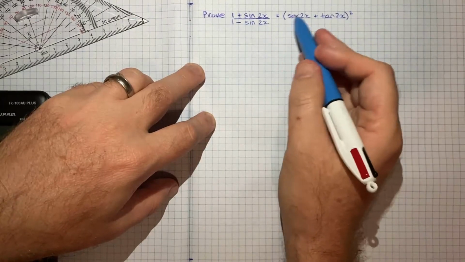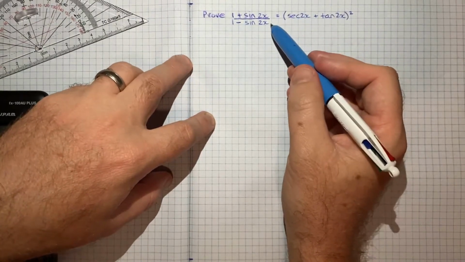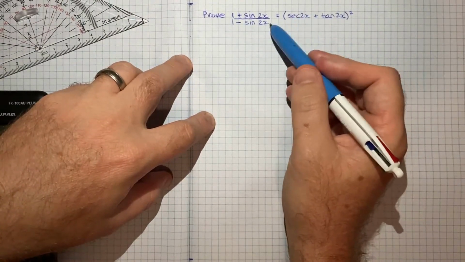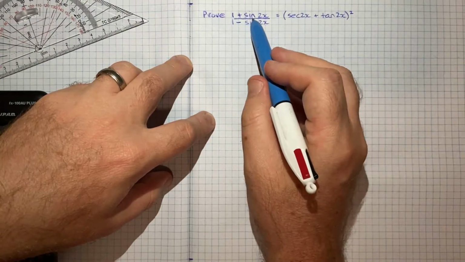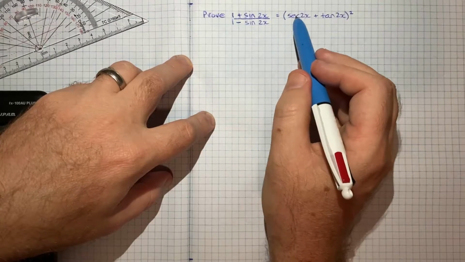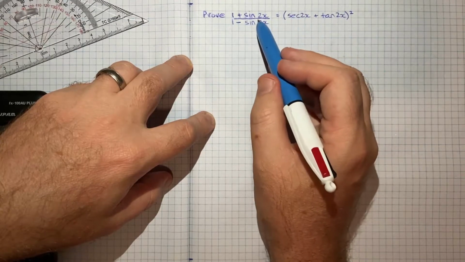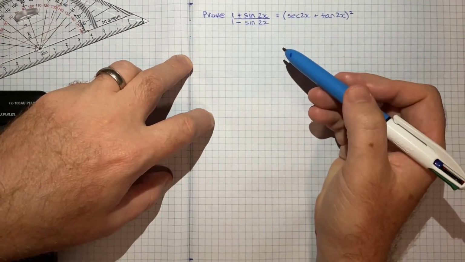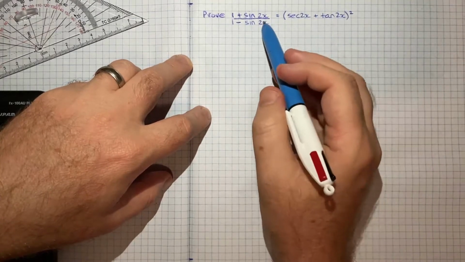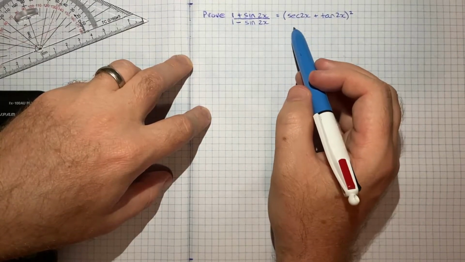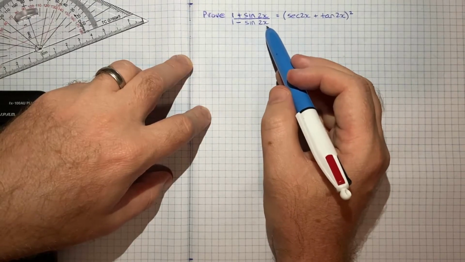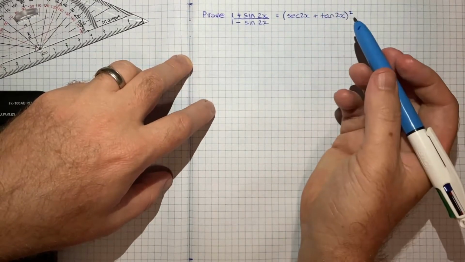So that's what we need to show, and often when faced with these kinds of proofs of identities, you can either start from the left-hand side and get to the right-hand side, or you can start from the right-hand side and get to the left-hand side. Either way will be a valid approach. For me, I'm going to start from the right-hand side and prove that that gets you something that's equivalent to the left-hand side, because I think it's just a little bit easier.